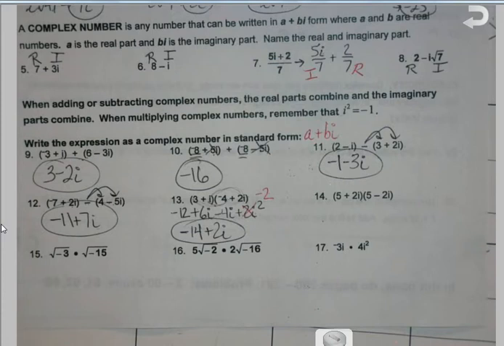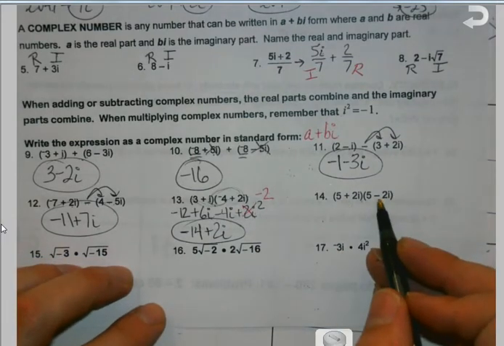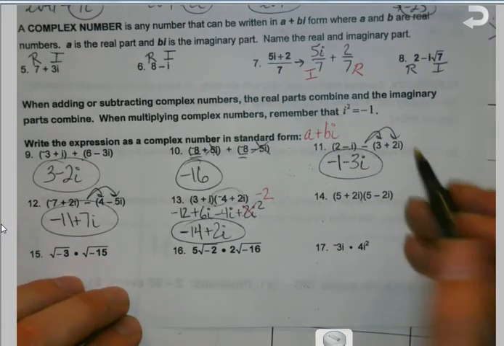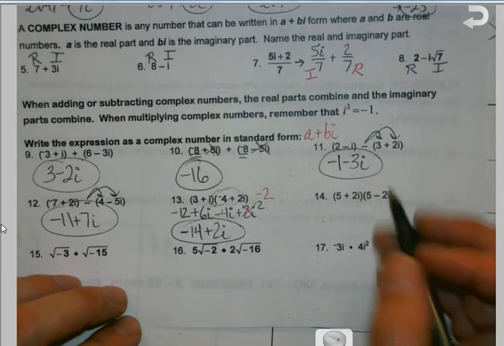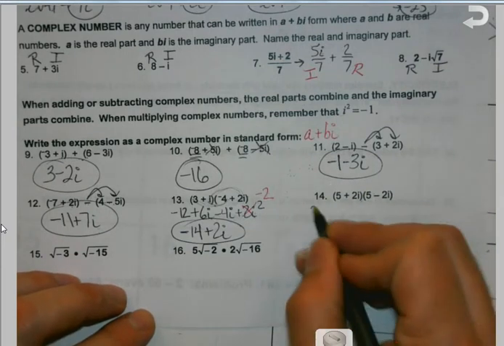So really the only difference between this and FOIL that we've done before is if you have an i squared, you know, it's going to change that value to negative 1. Here I've got a difference. Now again, if you notice it right away, you don't have to do the O and the I. But if you don't, that's not the end of the world.